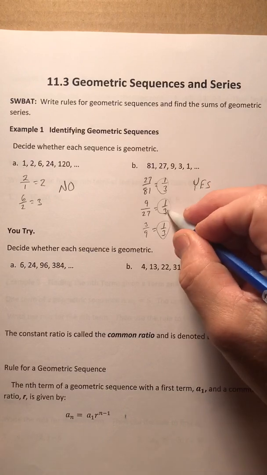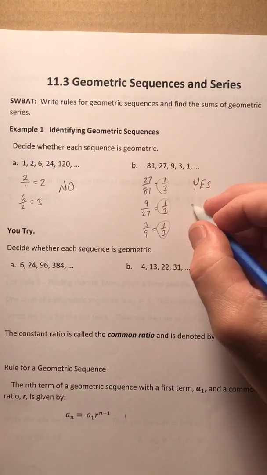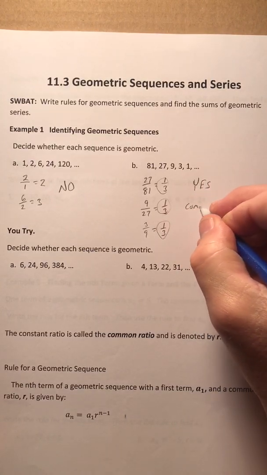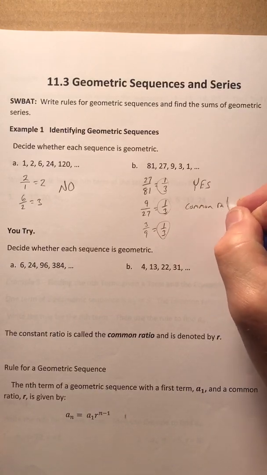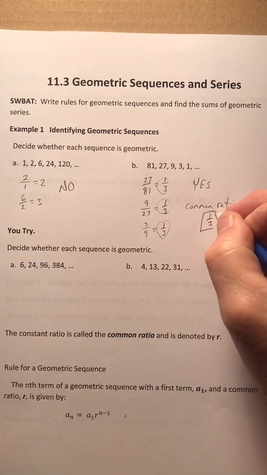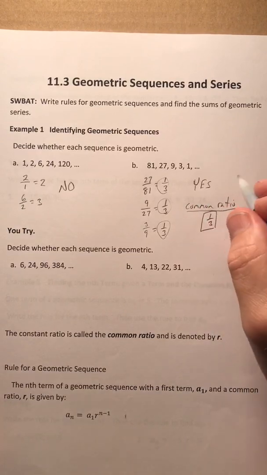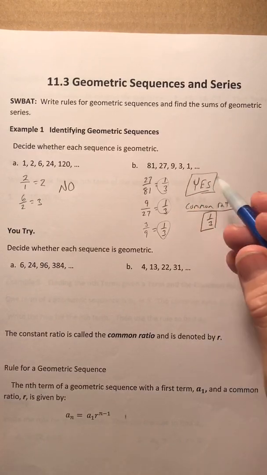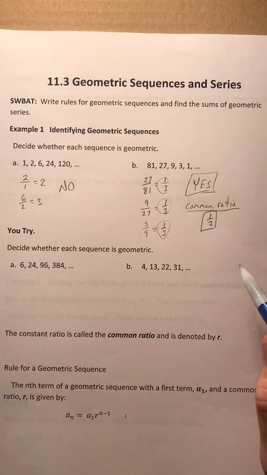And this number that we're getting every time is called the common ratio. So the common ratio is 1/3. We're going to need that for the formula we're going to get for this. So the answer is yes, and the common ratio is 1/3.